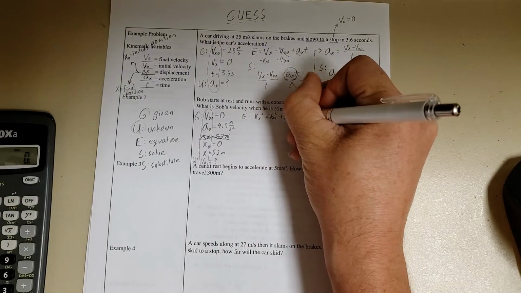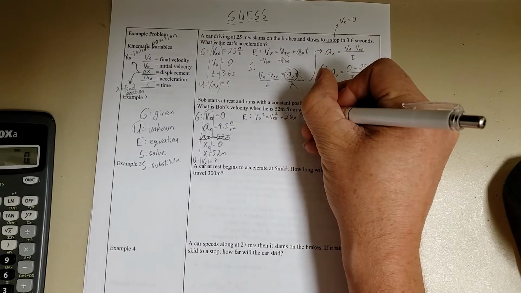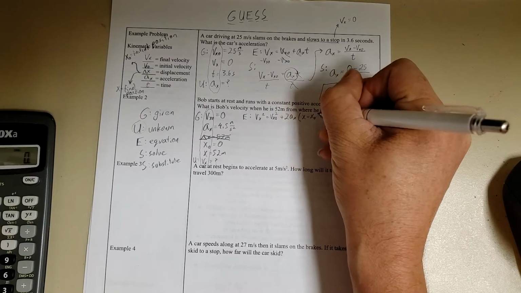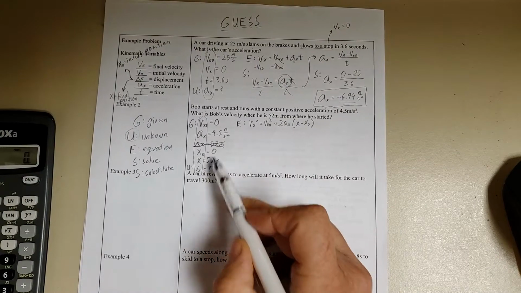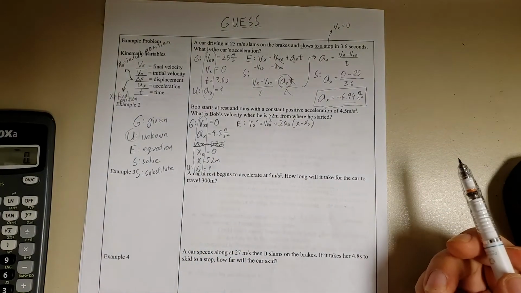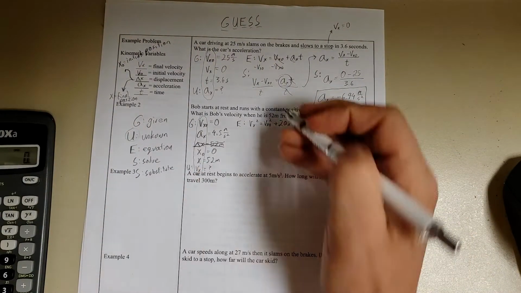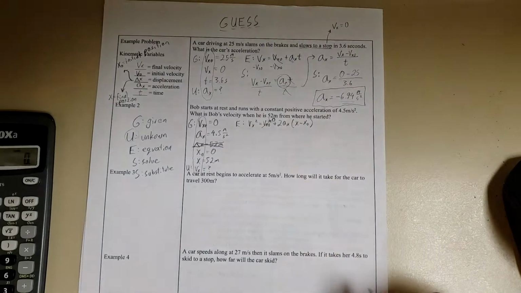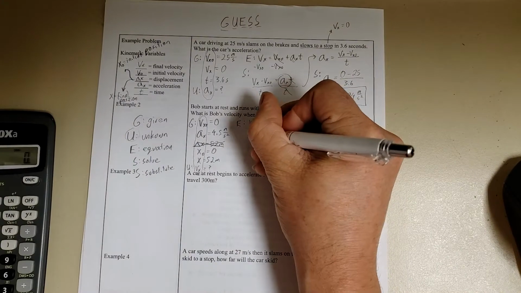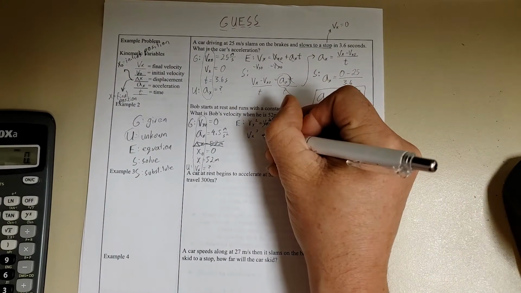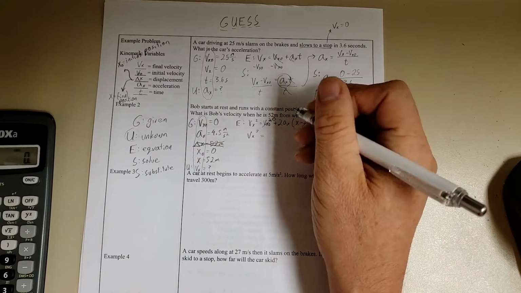Plus 2 times the acceleration in the x direction times final position minus initial position. And when I know some of these quantities are 0, I go ahead and just get rid of them immediately. So I know my initial velocity is 0, so I can say that that's 0. I know my initial position is 0, so I can say that that's 0, and then rewrite the simplified version of the equation. It just makes the math a little easier.